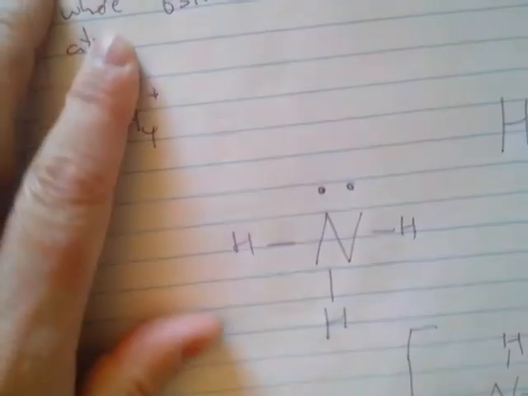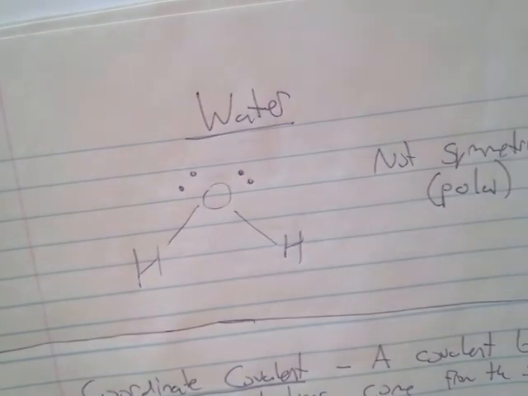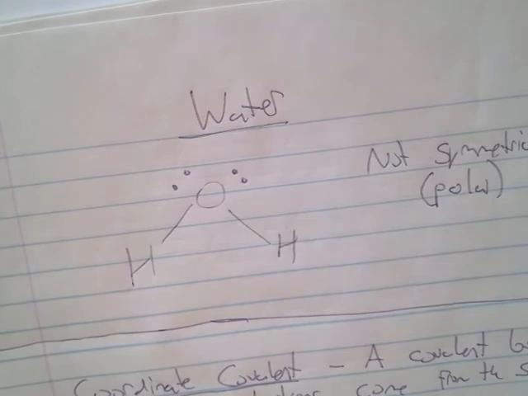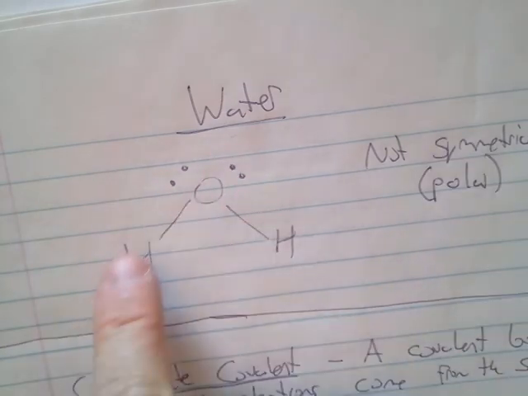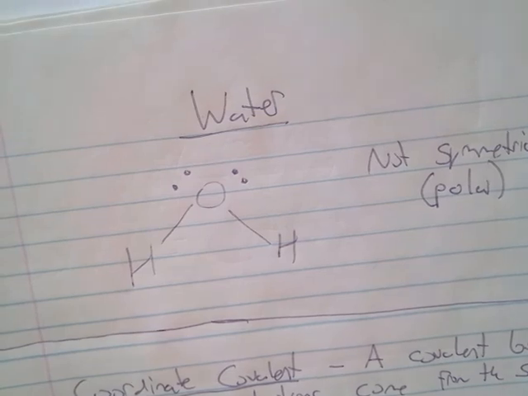Let me show you a couple more. Here is water. Now, it depends on how you draw water. I'm going to tell you right now that this is how water is drawn. It's not a straight line like this. It's going down and down. It's bent. Now, I realize we don't understand why it's bent yet. We'll learn that at a later lesson.